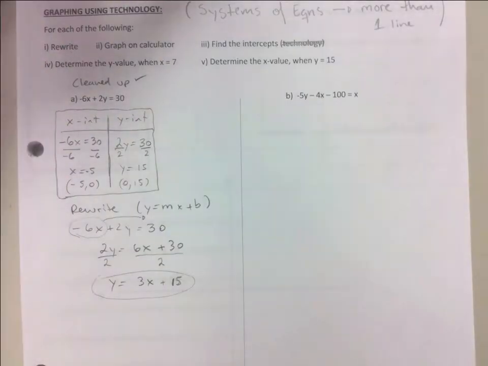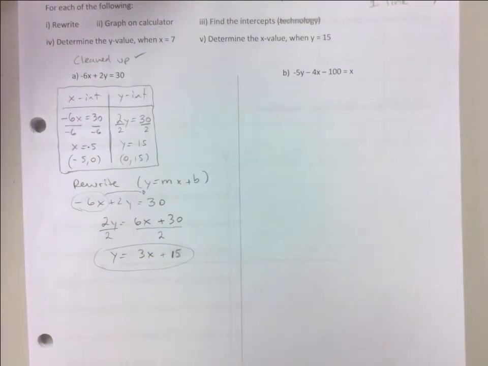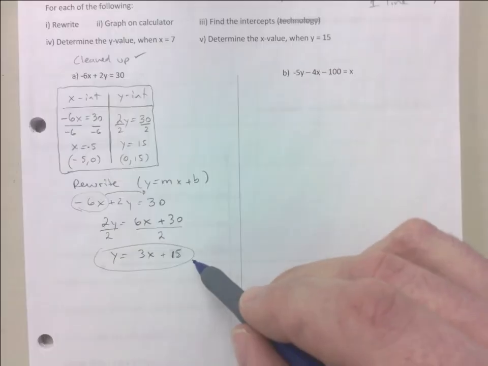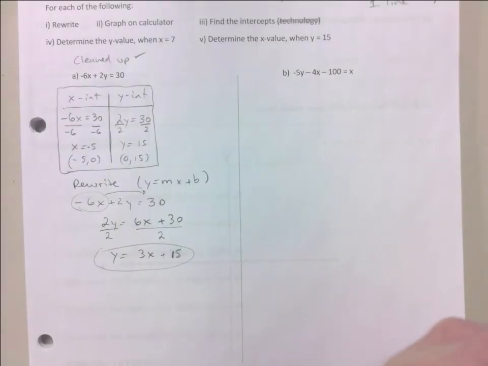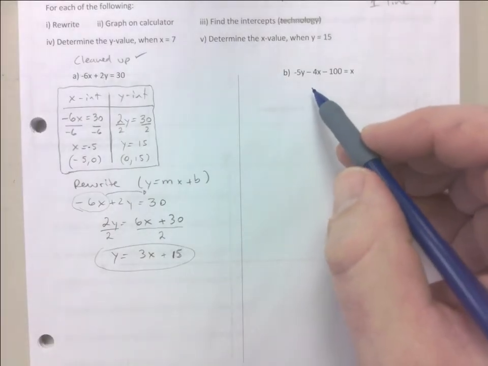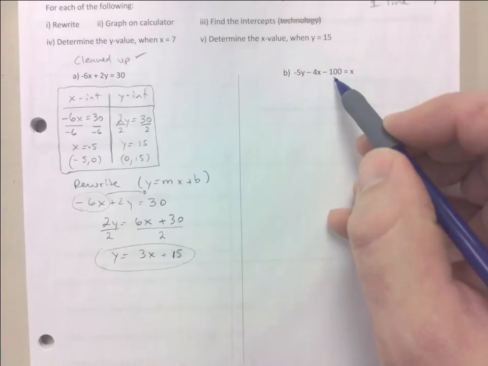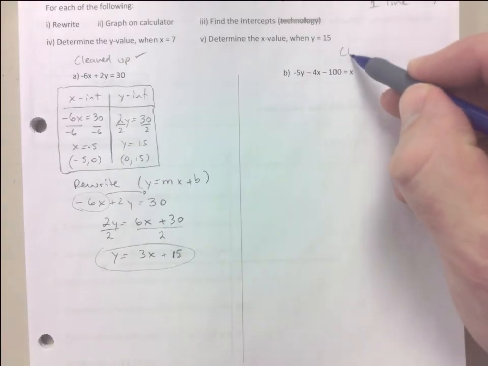That's something I can graph on my calculator. We do the same thing on the other side. We're going to graph on the calculator shortly. I have the benefit of you knowing how to graph with a calculator at this point. So I'm going to use that to my advantage here. So clean up first.